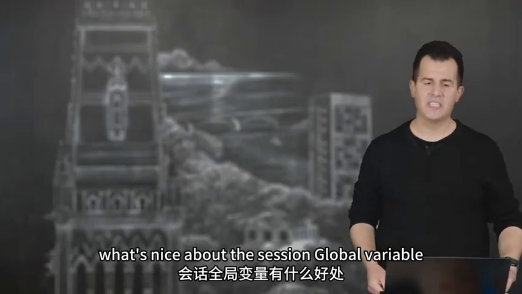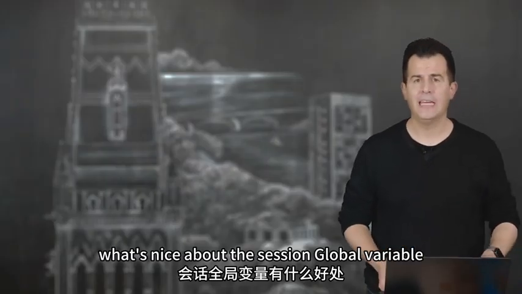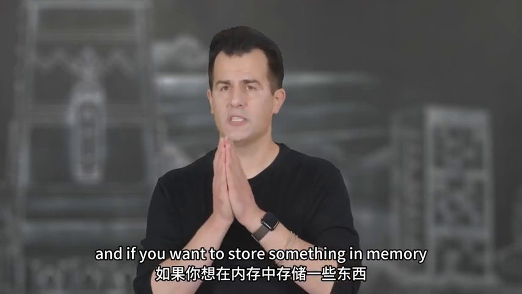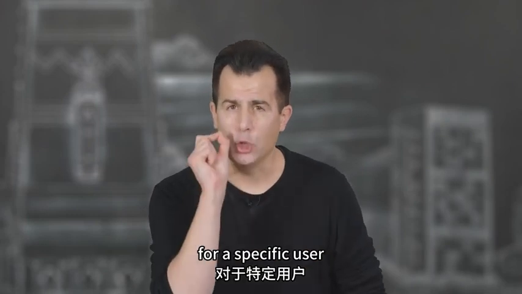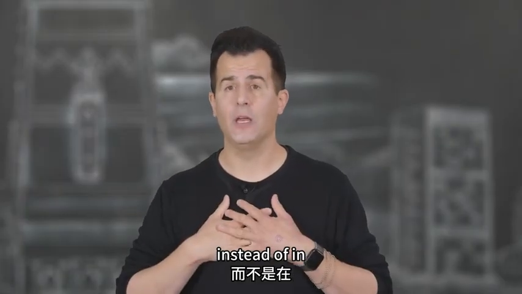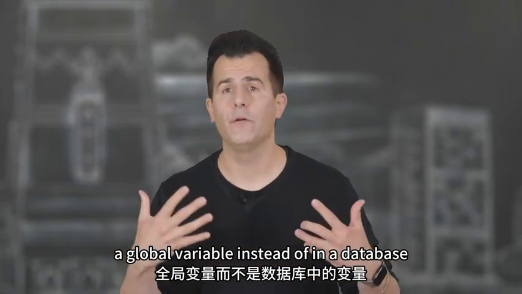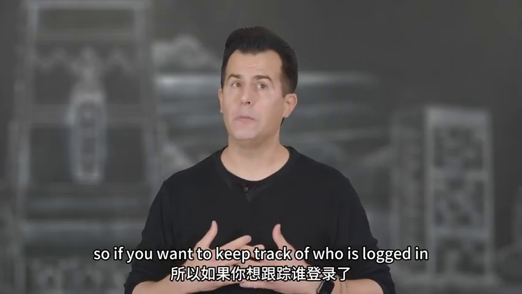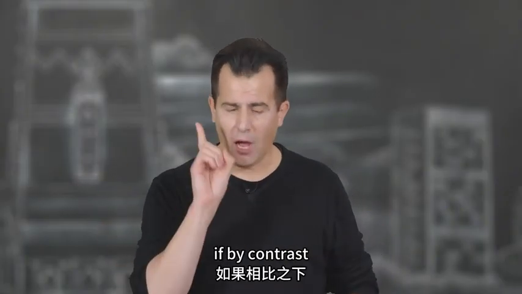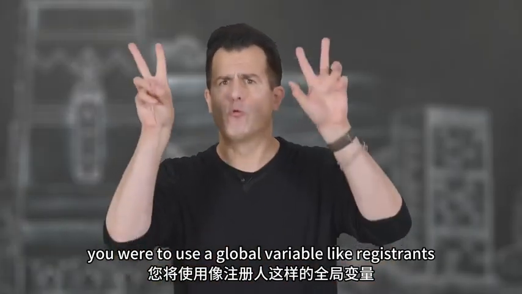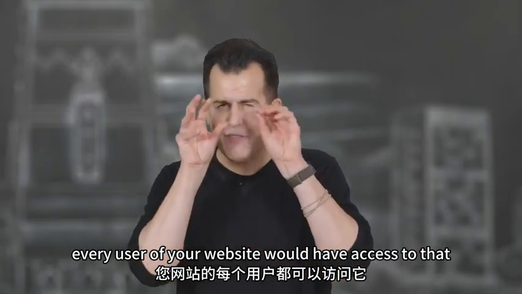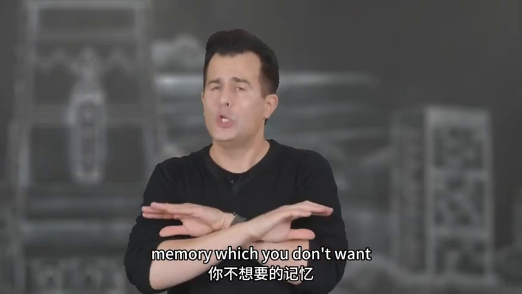What's nice about the session global variable is that you can implement one web application, and if you want to store something in memory for a specific user, you can store it in the session dictionary instead of in a global variable, instead of in a database. So if you want to keep track of who is logged in on a per browser basis, you use session. If by contrast you were to use a global variable like registrants, like we did a little bit ago, every user of your website would have access to that memory, which you don't want.